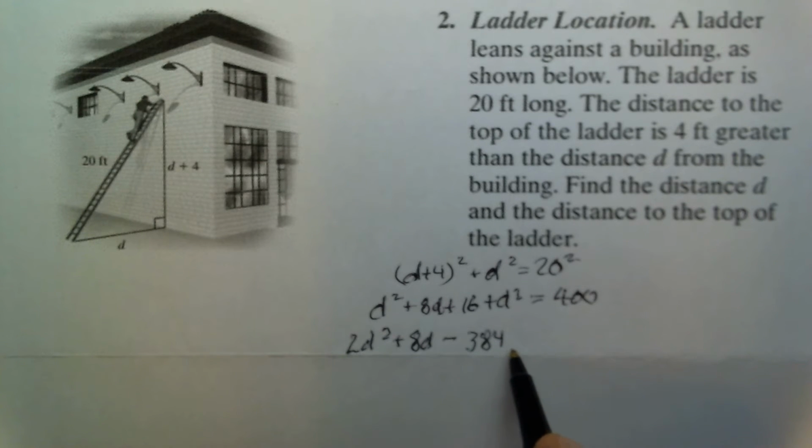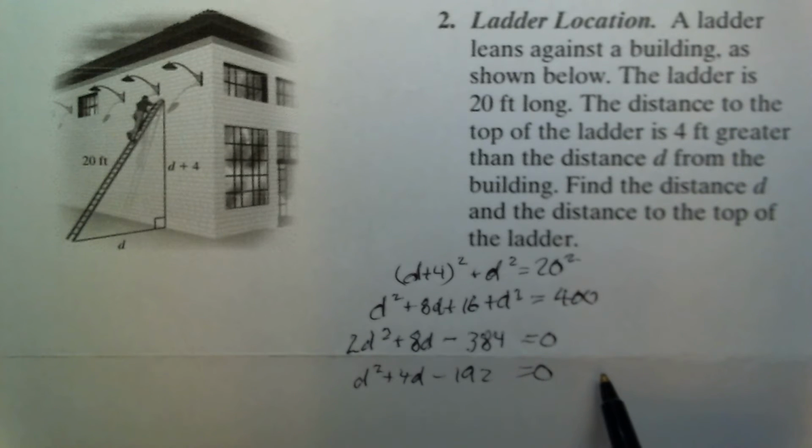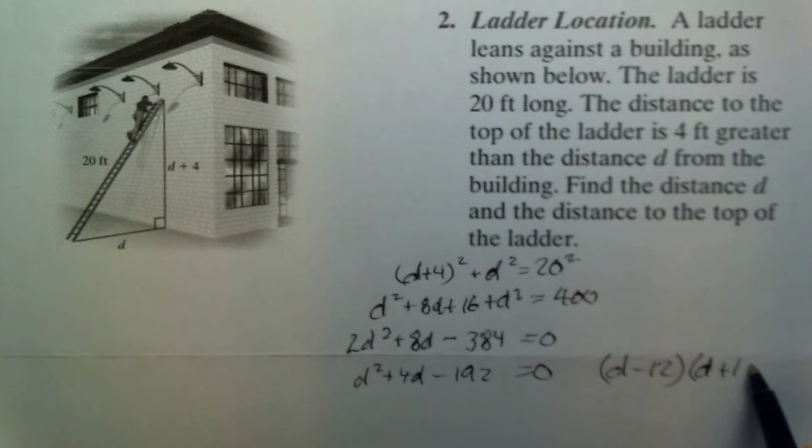So now we can divide by 2 to simplify matters. Divide the whole equation by 2. So d squared plus 4d minus 192 equals 0. And so that we can factor very easily into d minus 12 times d plus 16 equals 0.